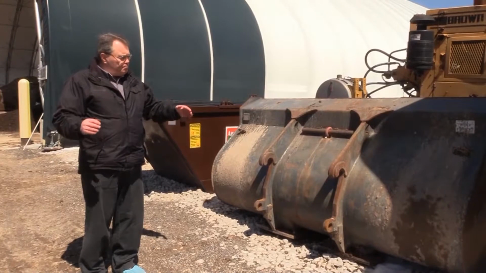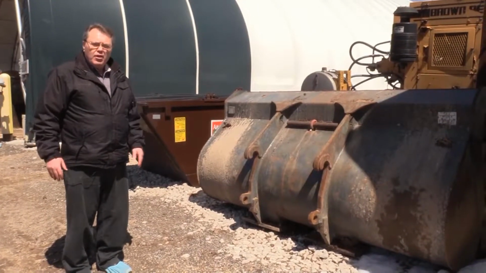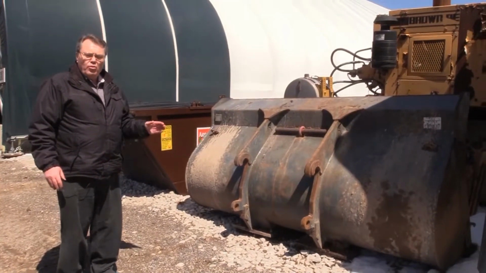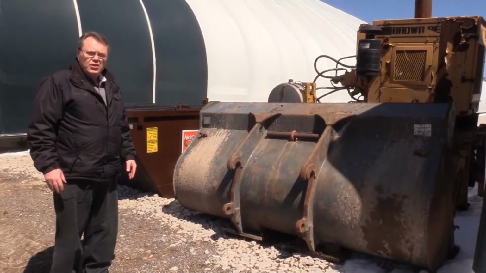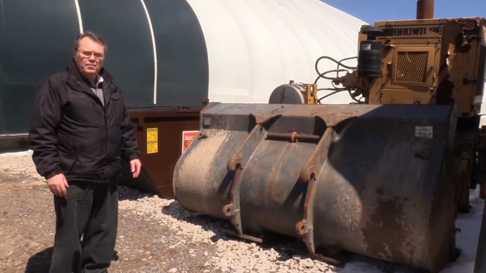So they don't have water here. They don't have the means to sanitize. So the method that they've chosen is to have separate buckets to load and unload compost and manure.